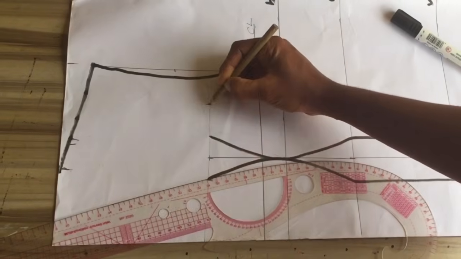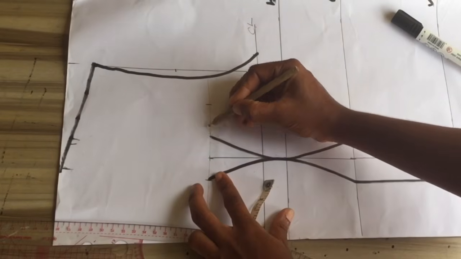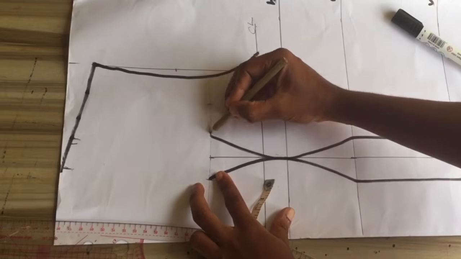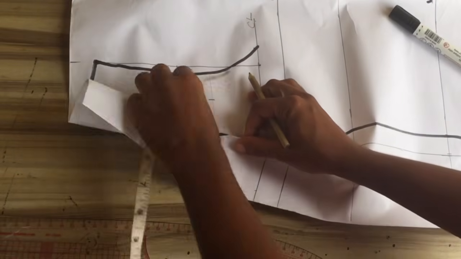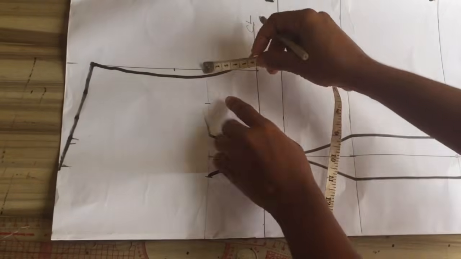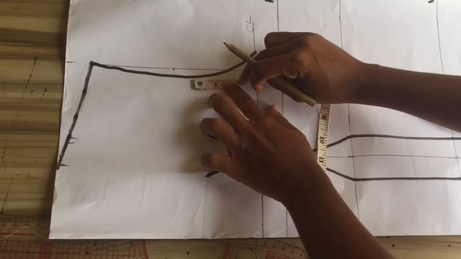And to mark that, I'm going to place my tape and I will mark 2 inches from that point. For the cup styling on top, I'm going to blend this. Make sure this point is meeting. And from this point, I went up by 2.5.